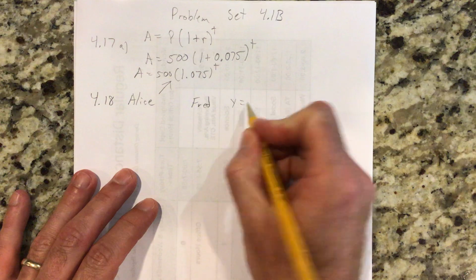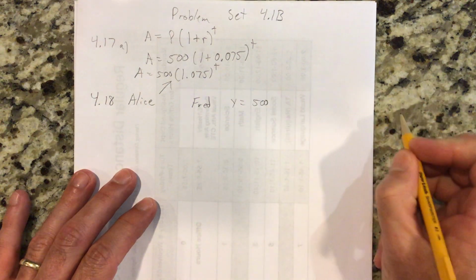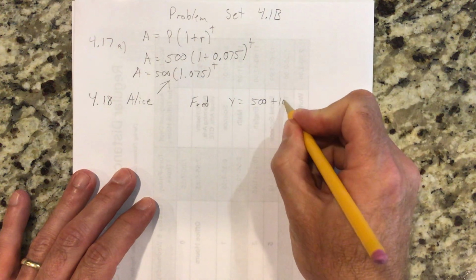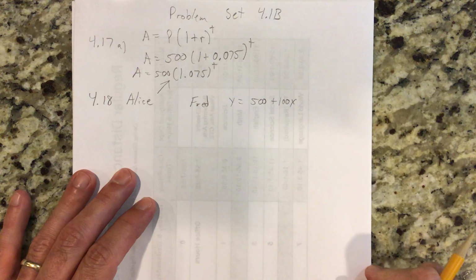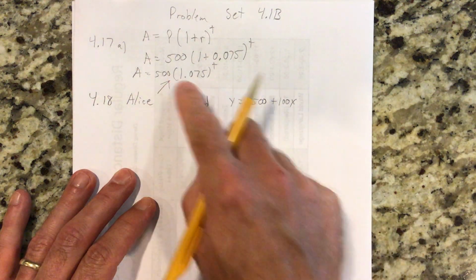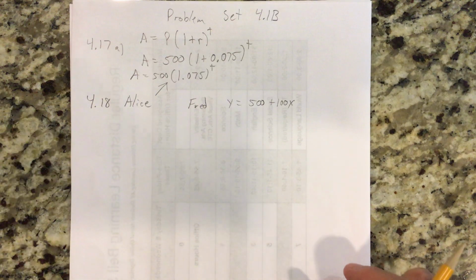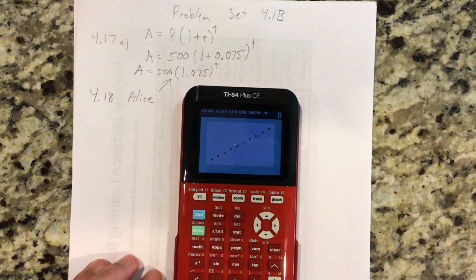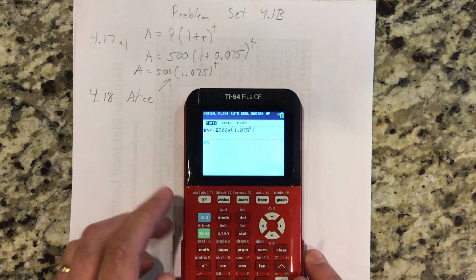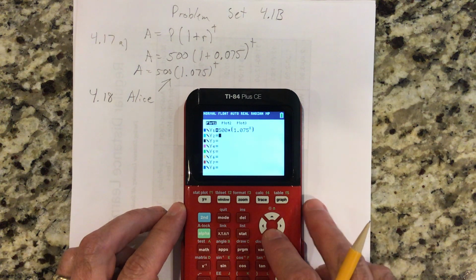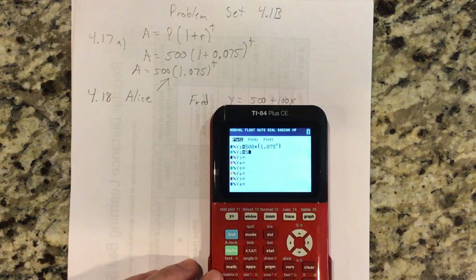I'll use Y. He's going to start with $500 and then add $100 every year. So we're going to compare these two equations. There's Alice's equation. Let's go to Fred.